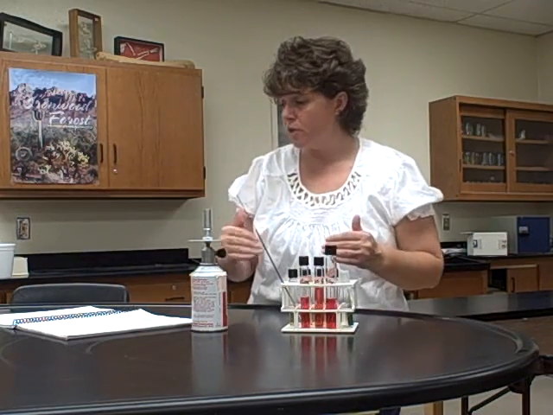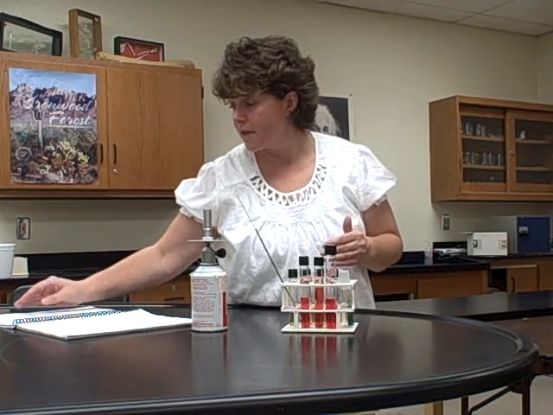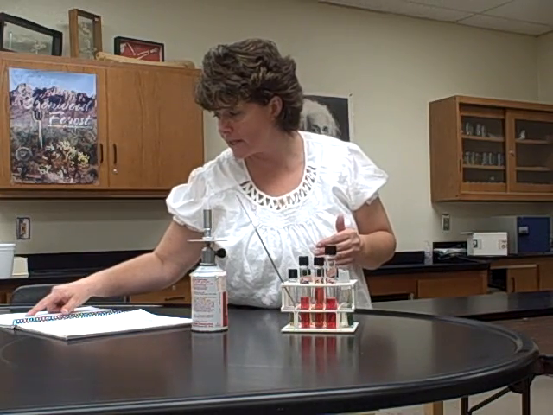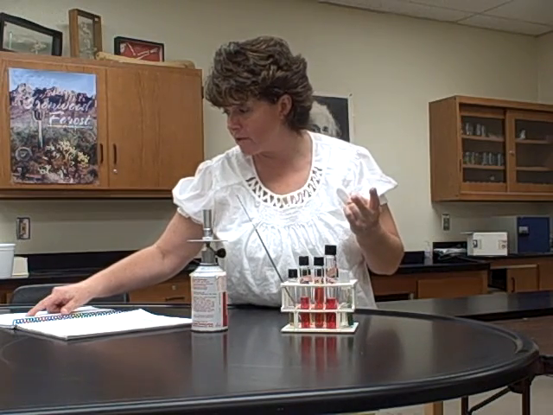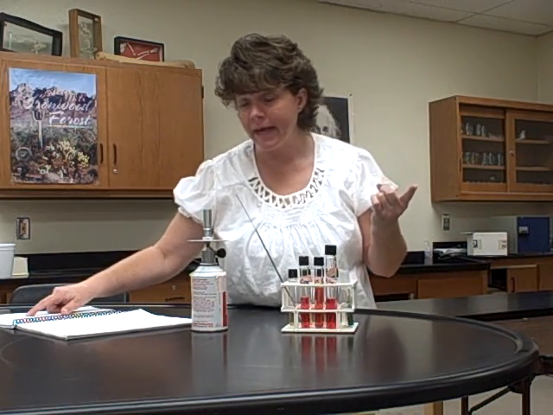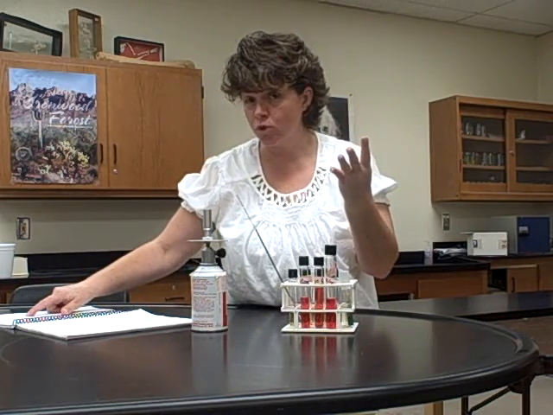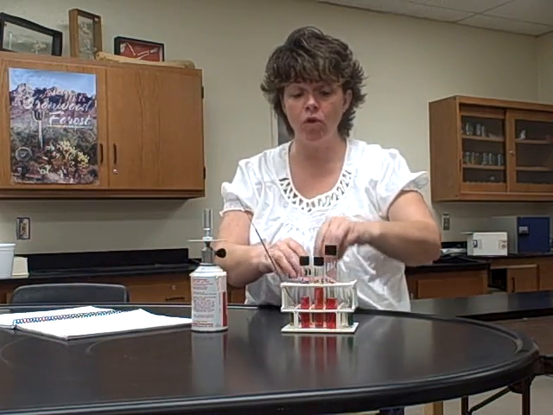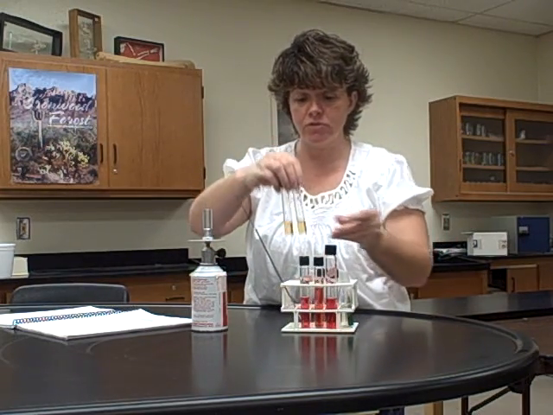Now, you'll notice there's a second procedure called MRVP test. For that procedure, it says inoculate 2 MRVP tubes with E. coli and 2 with Enterobacter. So that's why you have 4 tubes. You're going to be putting E. coli in 2 of the tubes and Enterobacter in the other 2 tubes.